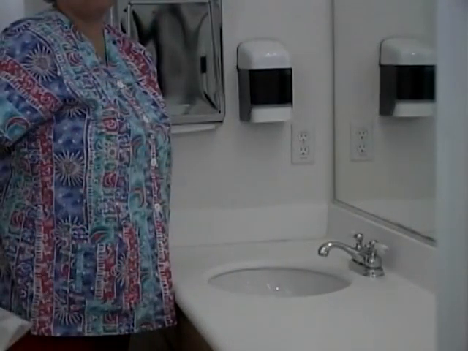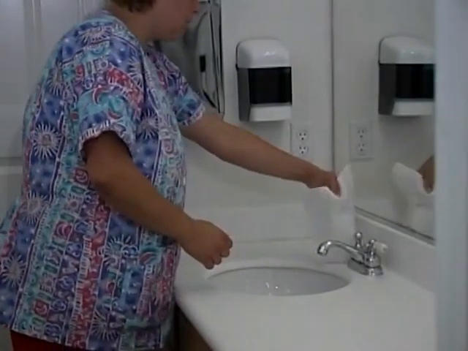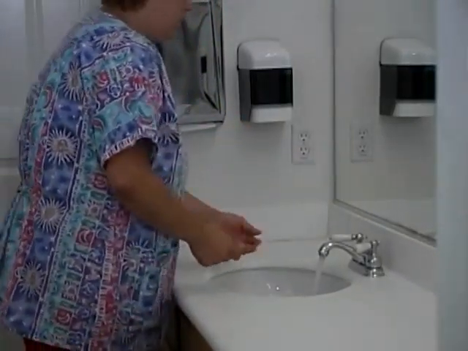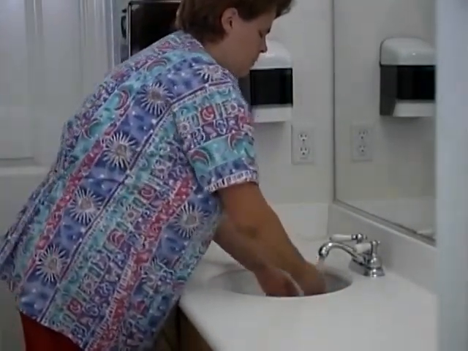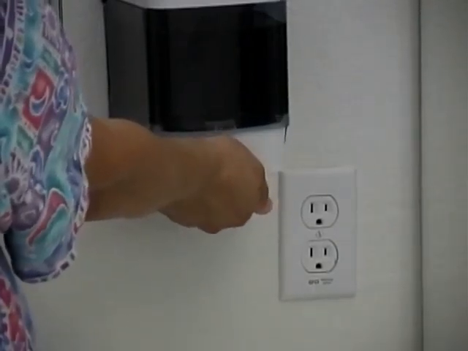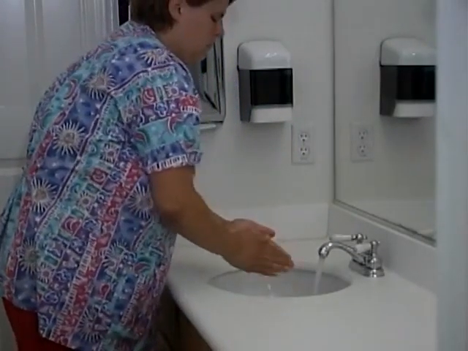Stand in front of the sink, keeping hands and uniform away from the sink surface. Turn on water by covering the faucet with a paper towel. Be sure to use warm water. Wet hands and lower arms thoroughly under running water. Keep hands and forearms lower than elbows during washing. Apply soap from the dispenser, lathering thoroughly.